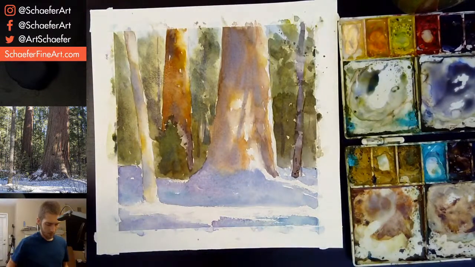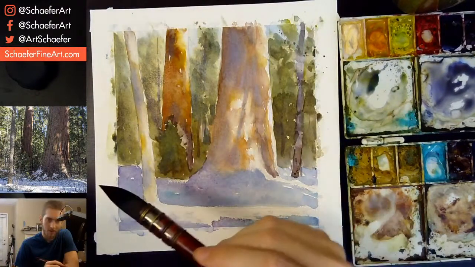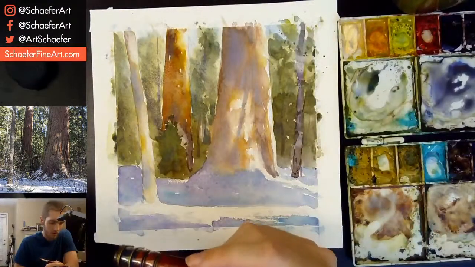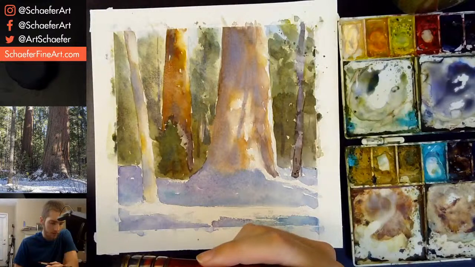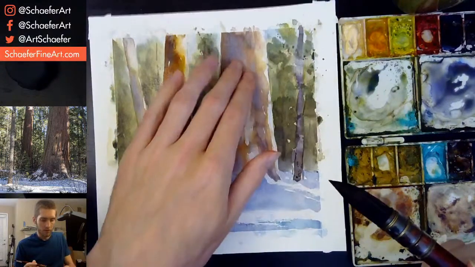Yeah, I hate using multiple brushes, you know. This one has a point on it, so why not try to use it. It's just how I do it. I don't know why. I'm crazy. So yeah, I think another layer on this.